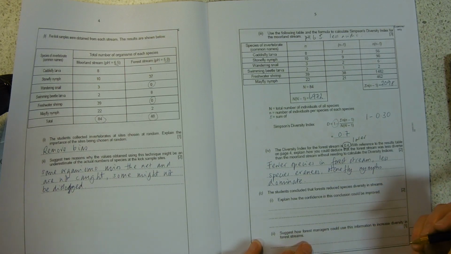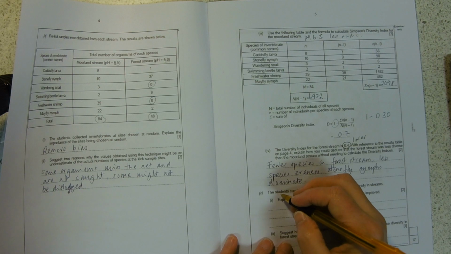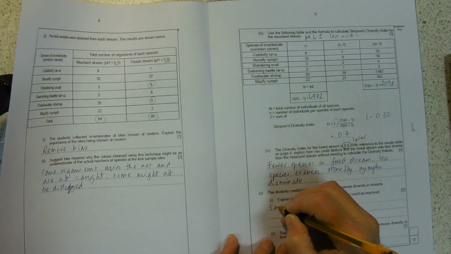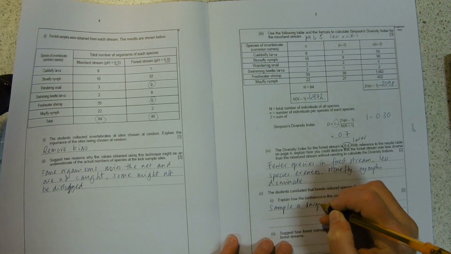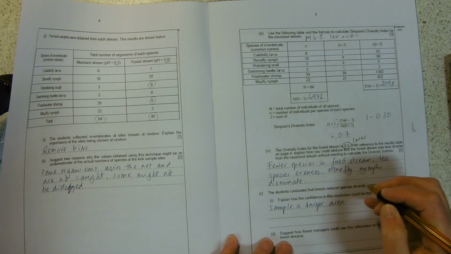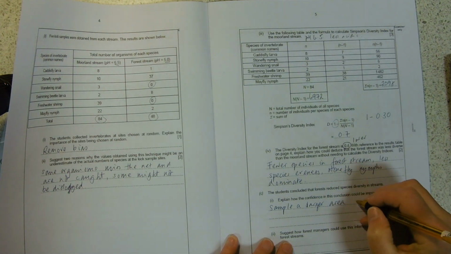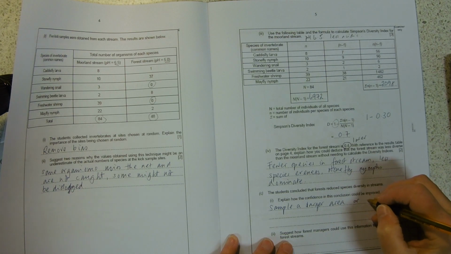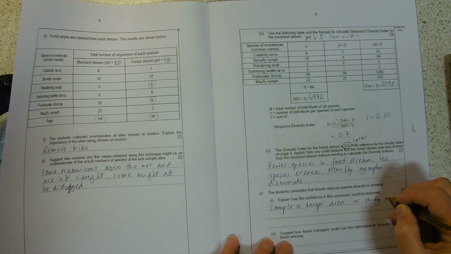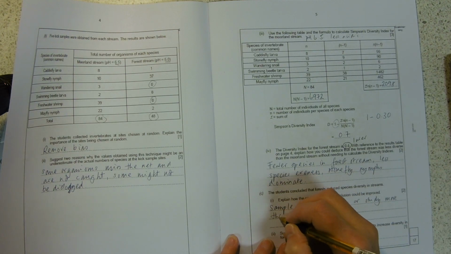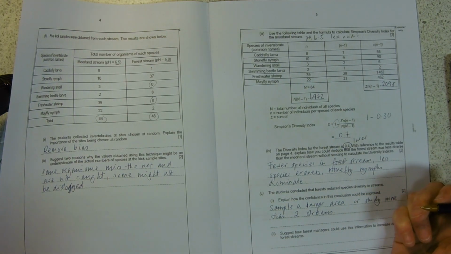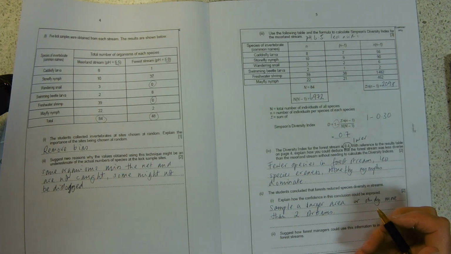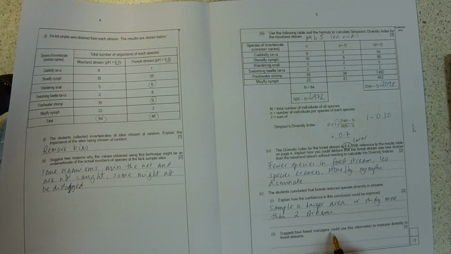How could we improve confidence? You could sample a larger area. Or study more than 2 streams. This is all about just getting more data that supports your conclusion. Suggest how forest managers could use this information to increase biodiversity.